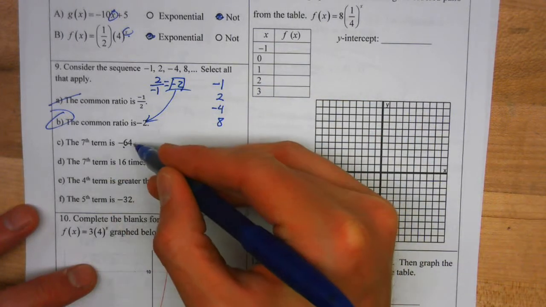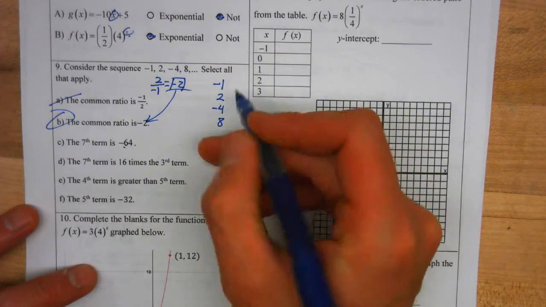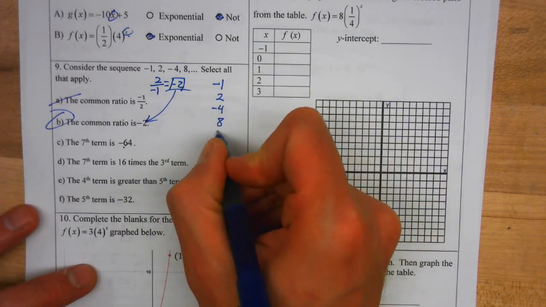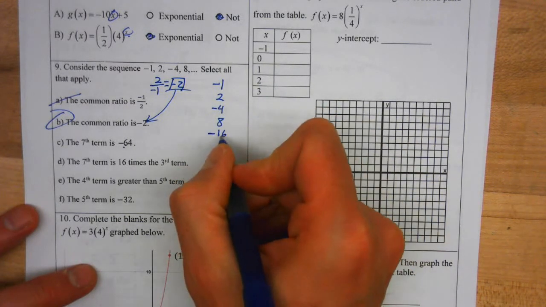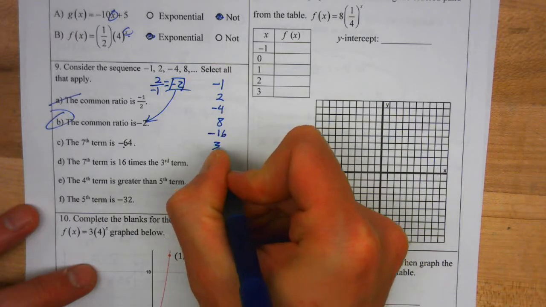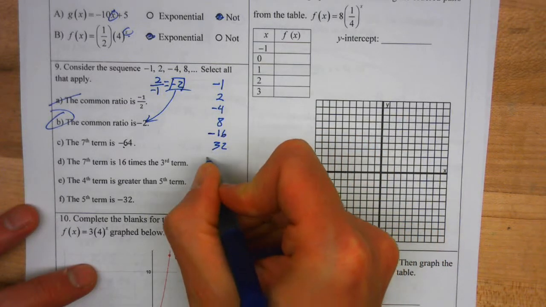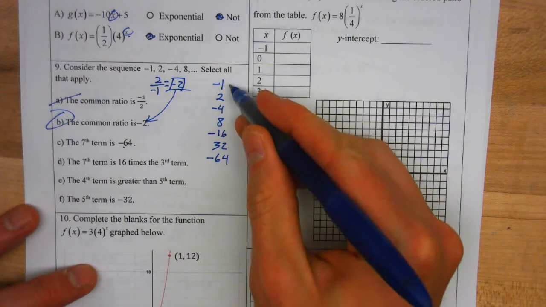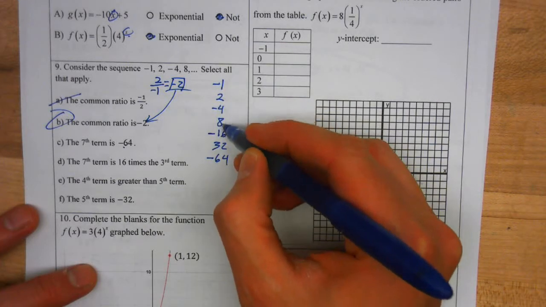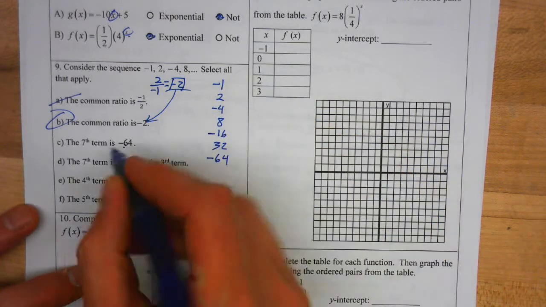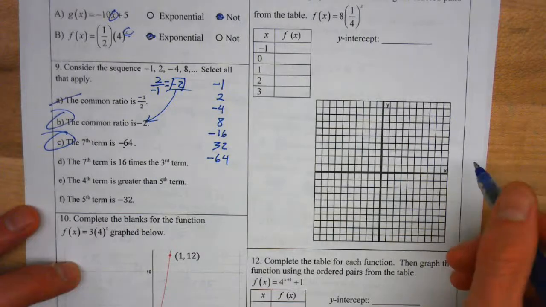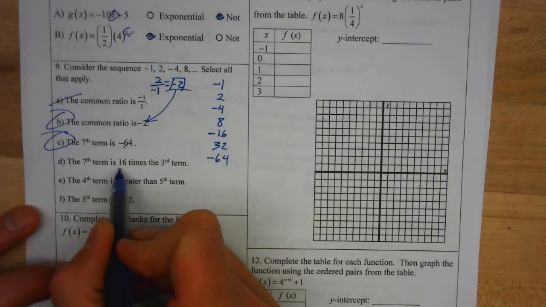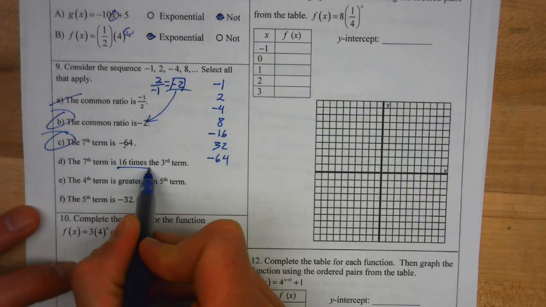So it says the seventh term is -64. Well, let's get to that term. 8 times -2 is -16. -16 times 2 is +32, and then we get to -64. So I'm just counting out 1, 2, 3, 4, 5, 6, 7. The seventh term is -64. This is true.